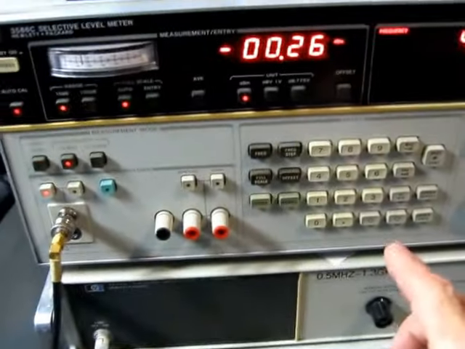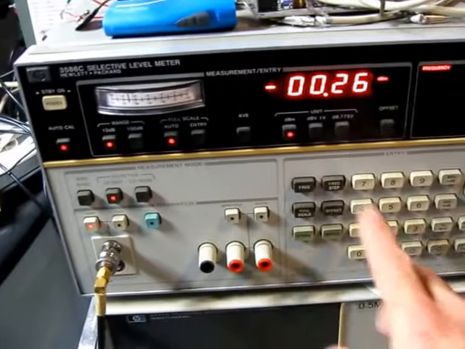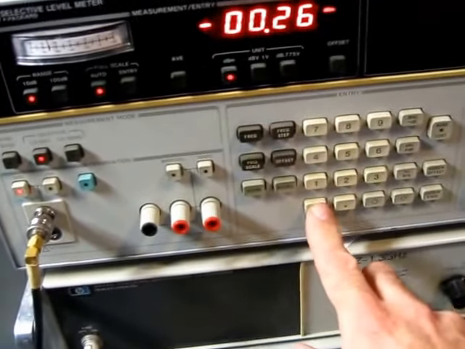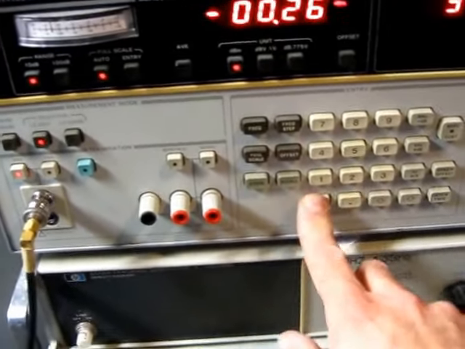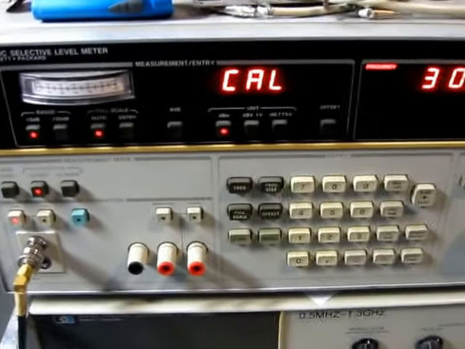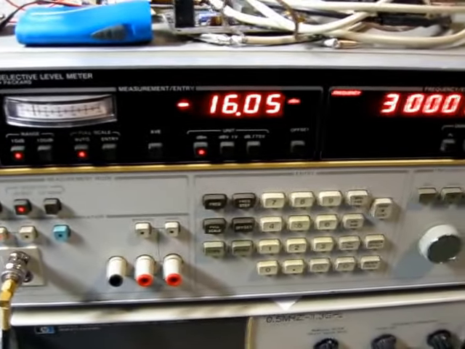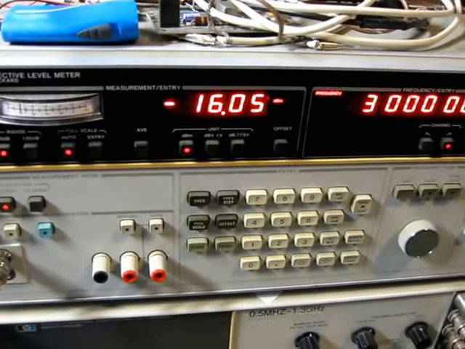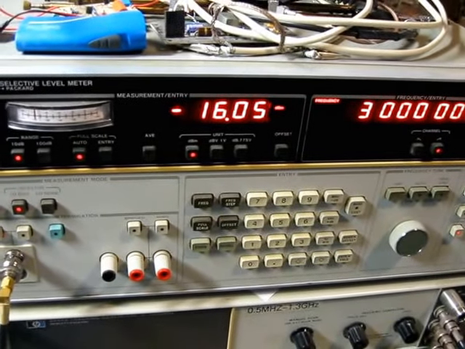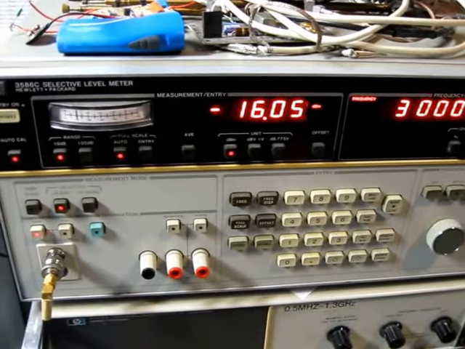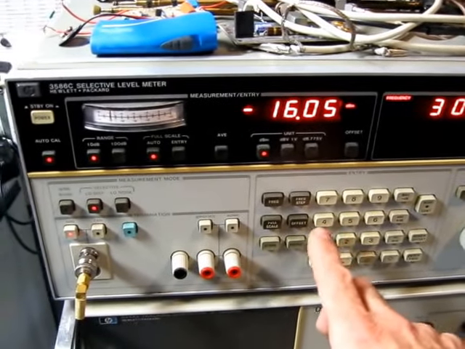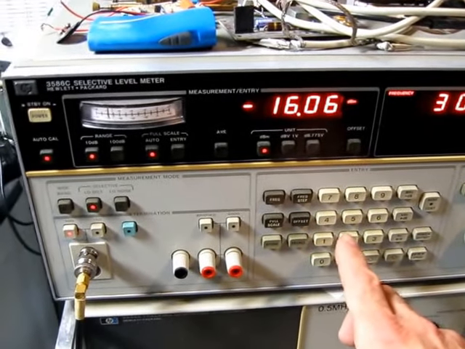Okay, let's go to like 3 megahertz and see. 123, 123.0. Okay, so it's 16 dB down. So I'm getting 16 dB of suppression at 3 megahertz versus 475 kilohertz. Let's go to 2 times 475, which is what, 950?